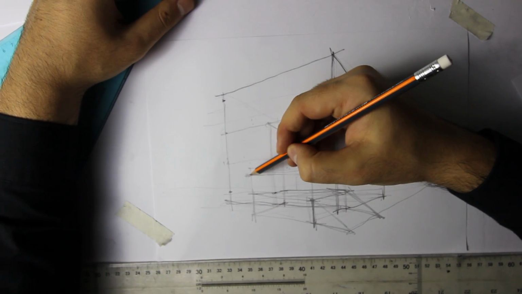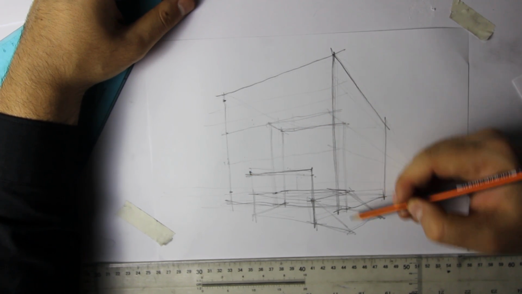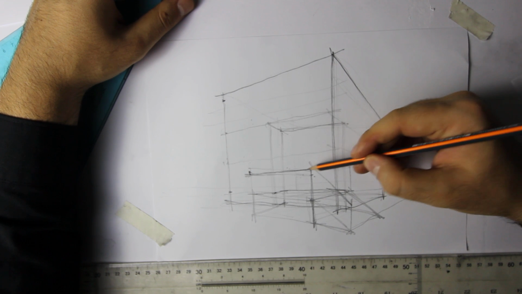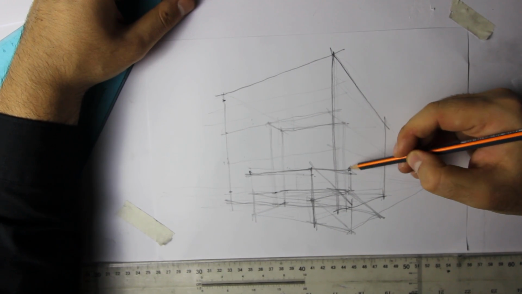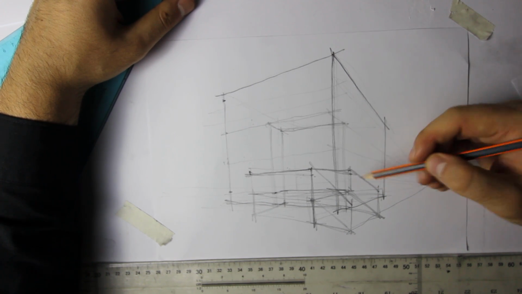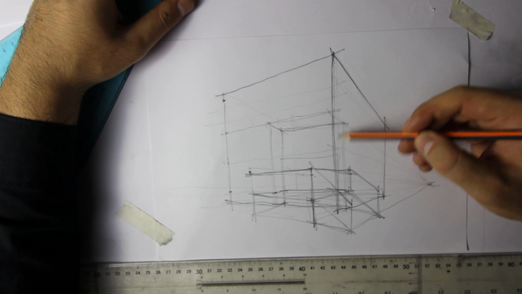There should be a perspective like this. This goes in perspective as well, not too much. Okay, nice. So we need to have a little boxy here.